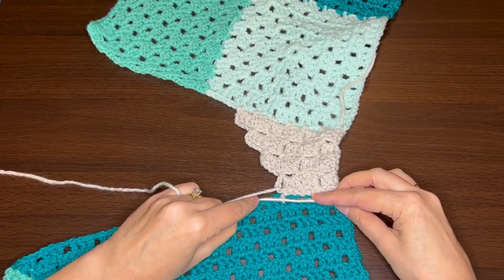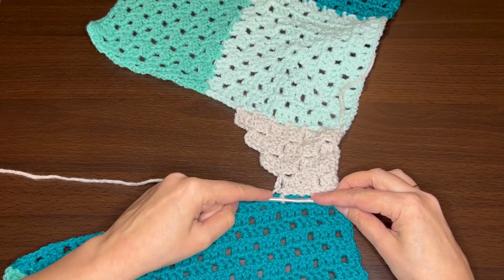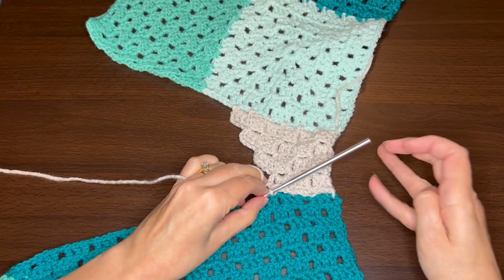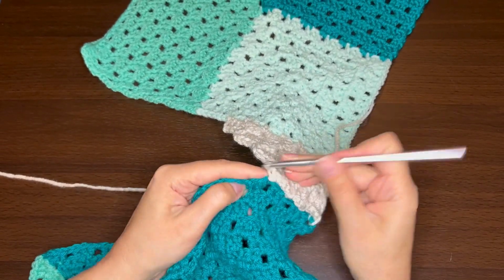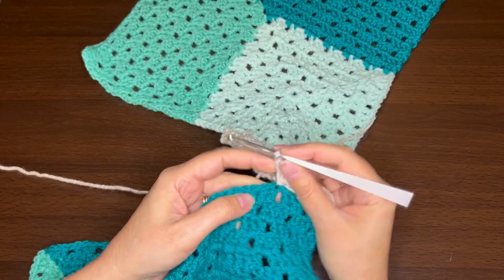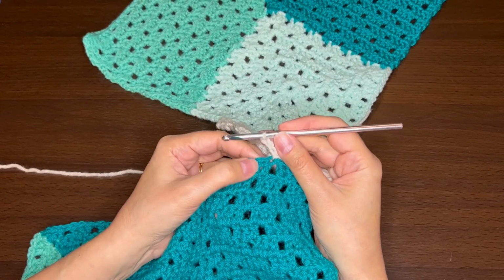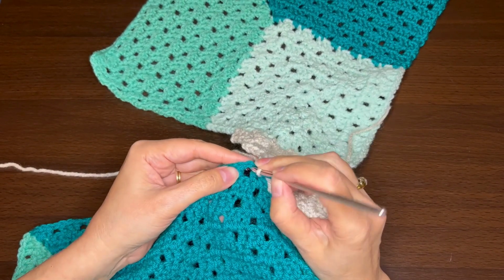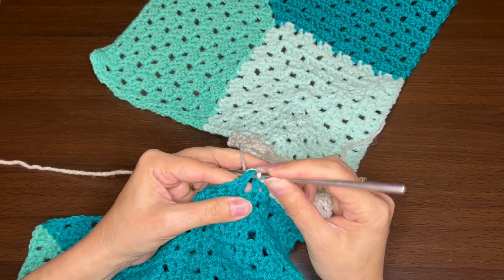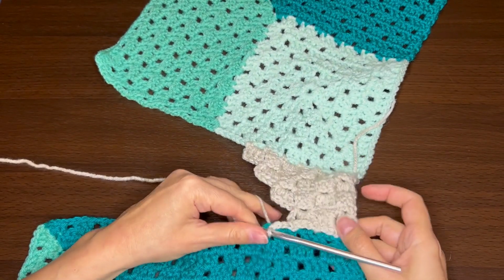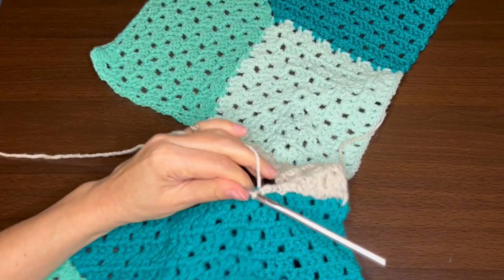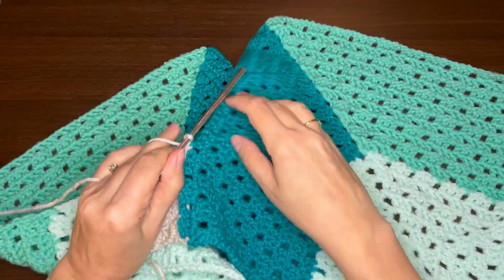So now I need to chain 3 so I have a place to do the next corner to corner square. So I'm going to chain 3, skip 2 stitches, 1, 2, and the chain is the next one, so I'll just go ahead and slip stitch in that space. And then we need to turn.